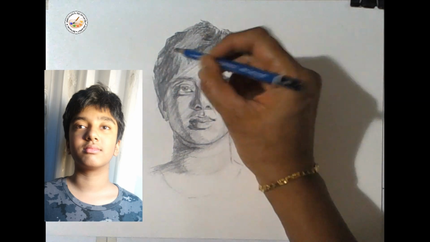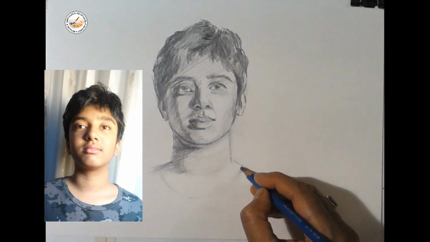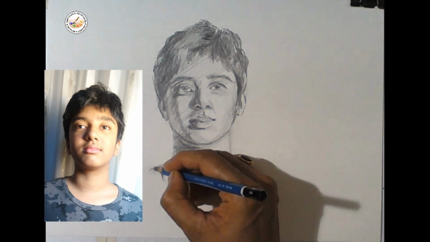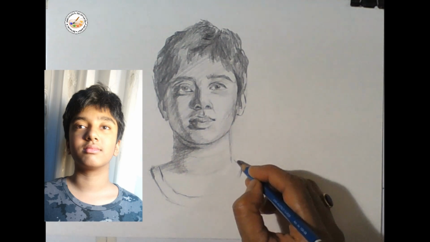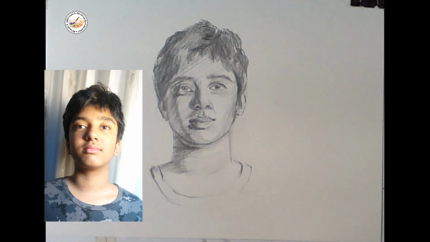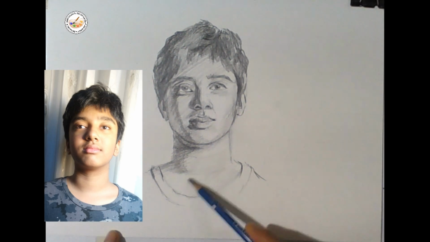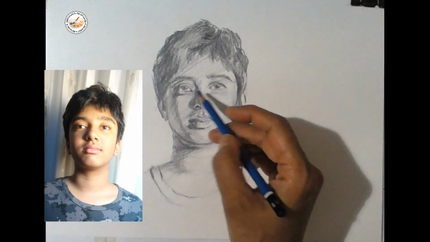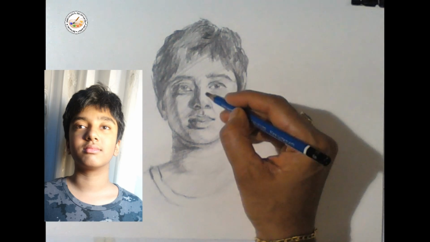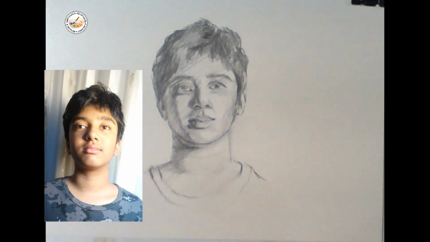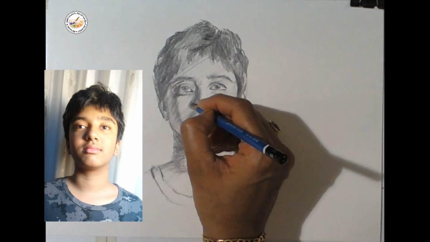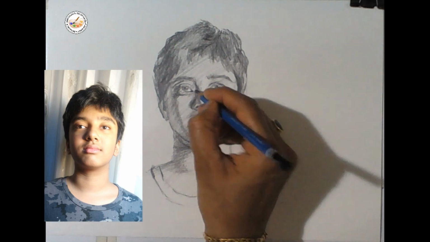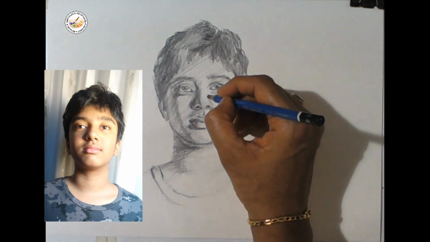I have to give the washes on the hair. See how well the face came, and you can see the differences from the same model when you change the posture of the face, how the face changes. So see how well both the sketches came.